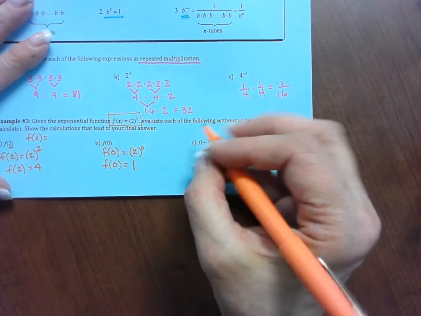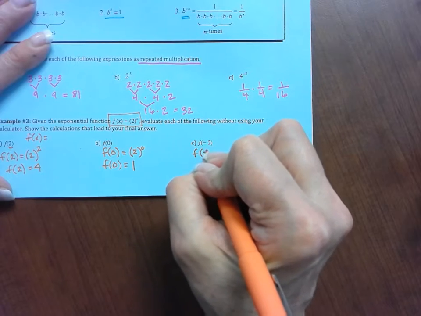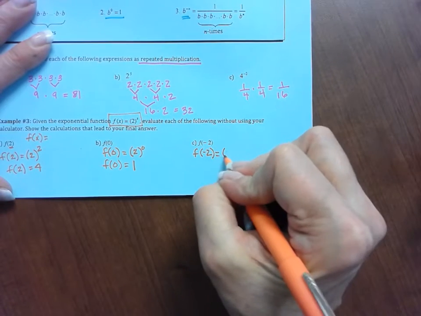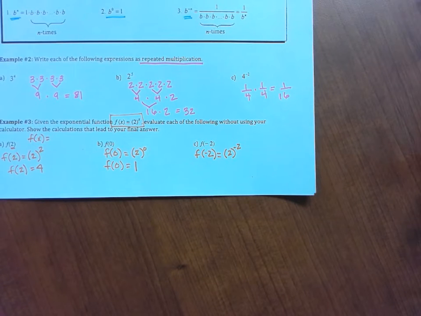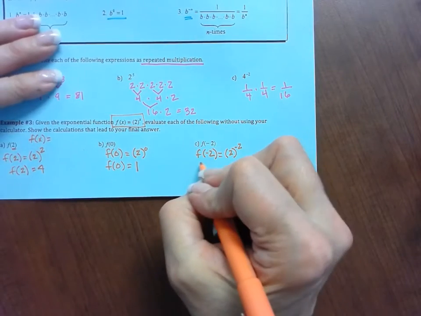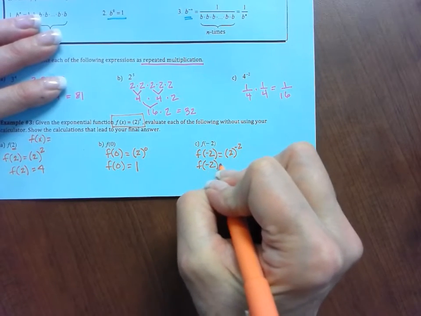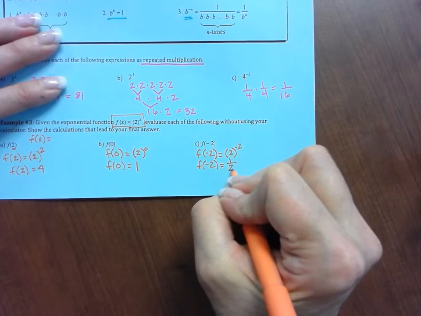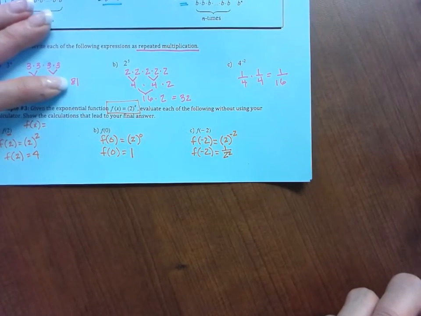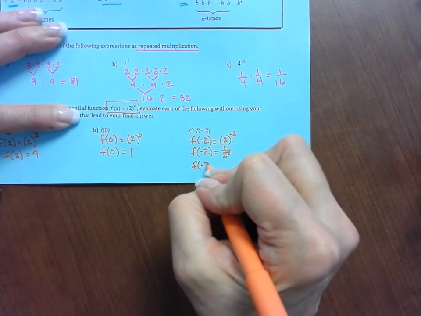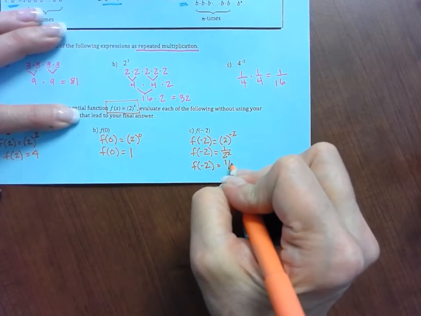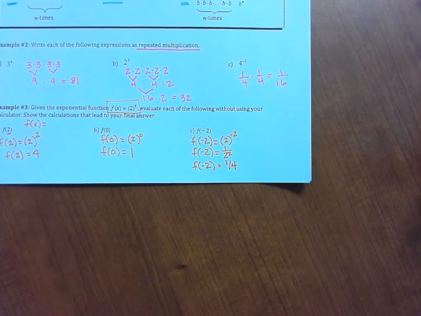All right, and last but not least, if I have f of negative 2, that's like saying 2 to the negative 2, which would be like saying 1 over 2 squared, which gives me 1/4.